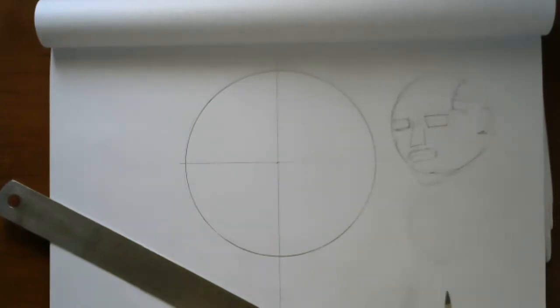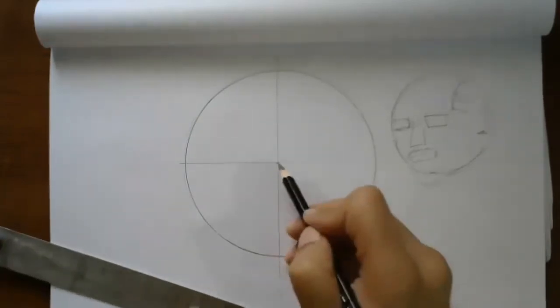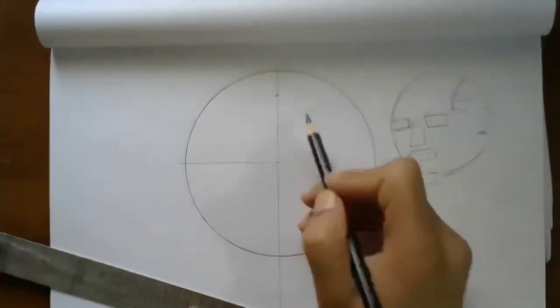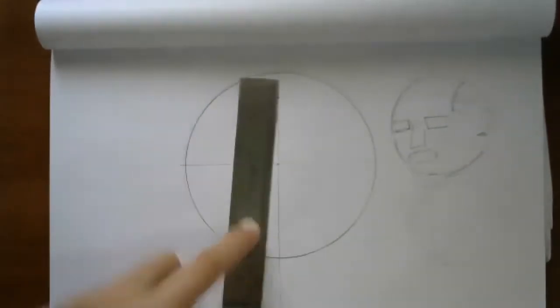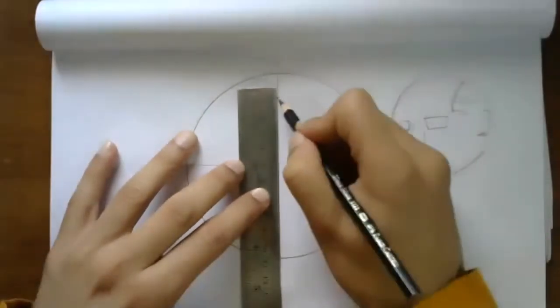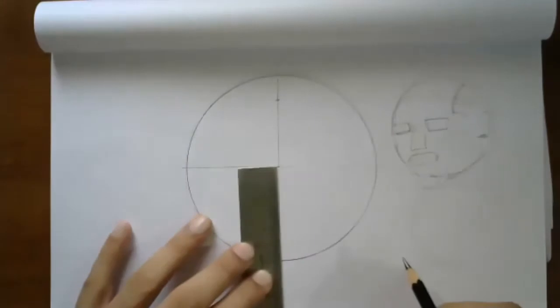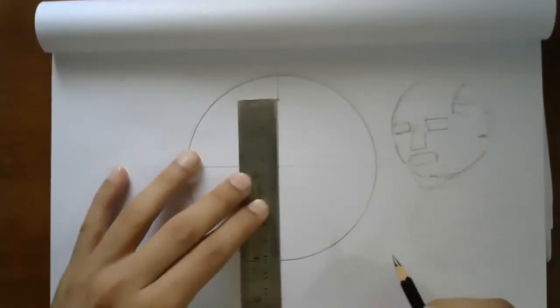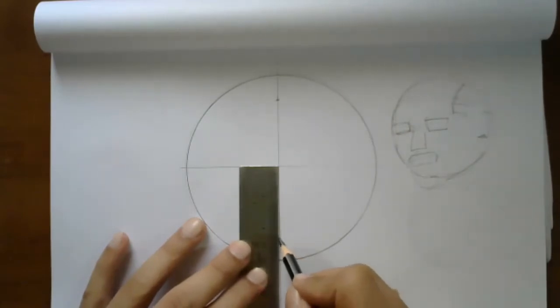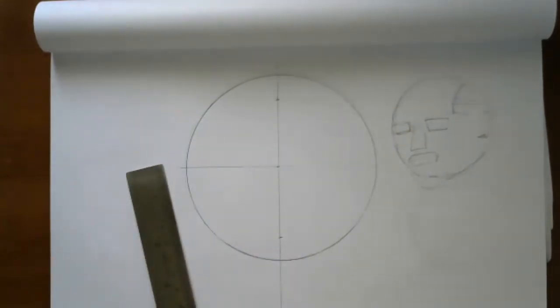Now, 1/3 of the distance from here, approximately this much distance, and I can measure it maybe. For me it's around 5.5 centimeter, and 4.5 centimeter, and the same distance below. So around this much height. Here you can create 2 points equidistant from the center line.